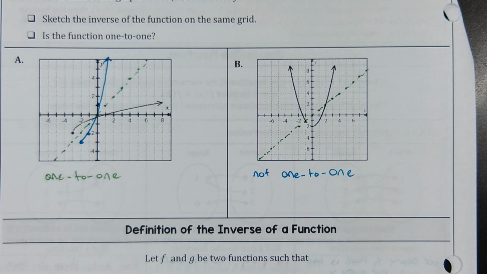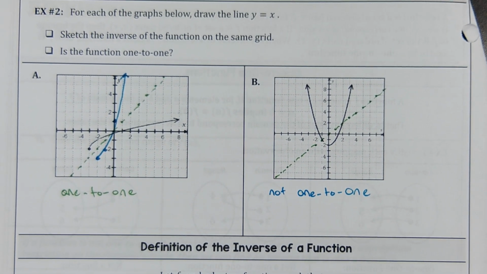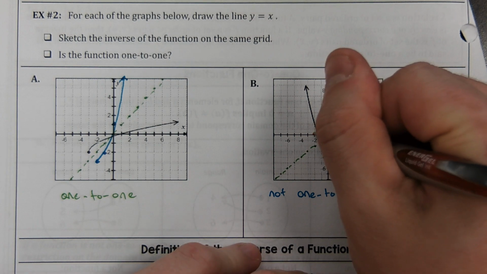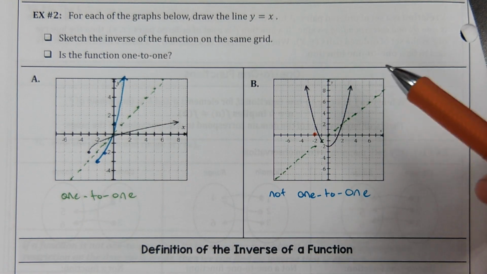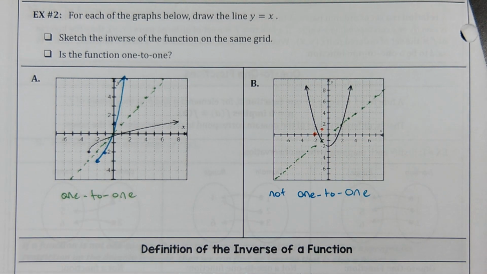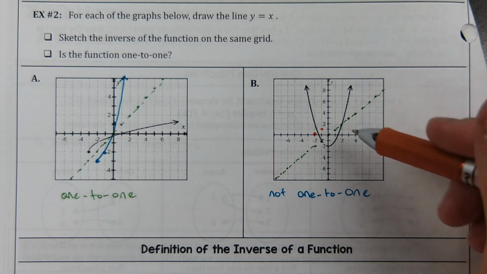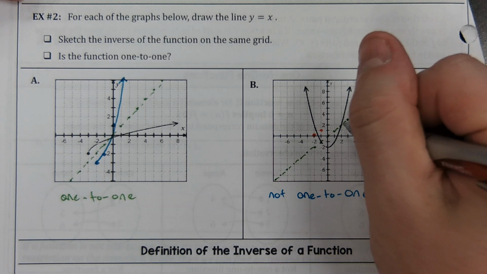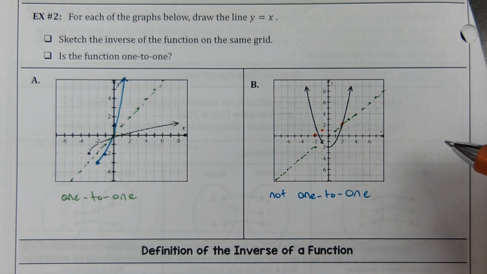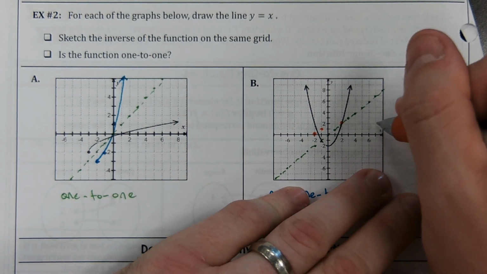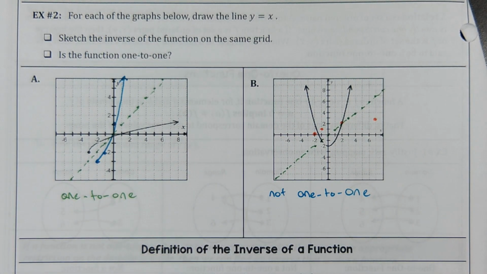There we go. Let's find some x's and y's and switch them. How about the vertex? (0, -2) goes to (-2, 0). Looks like I have a pretty point at (1, -1), so that'll be (-1, 1). I have a pretty point at (2, 2). Well, the reflection of (2, 2) is still (2, 2). I have a pretty point at (3, 7), so (7, 3). That's enough for me to draw this.